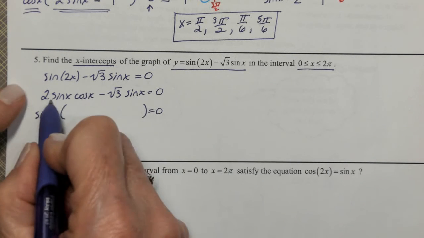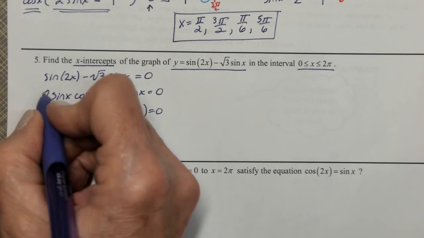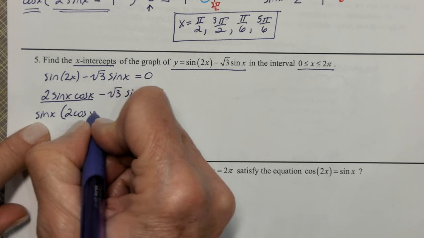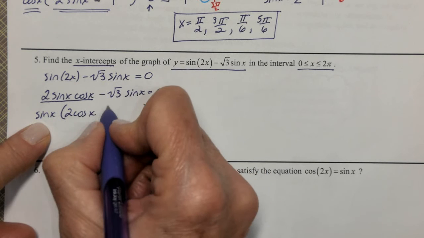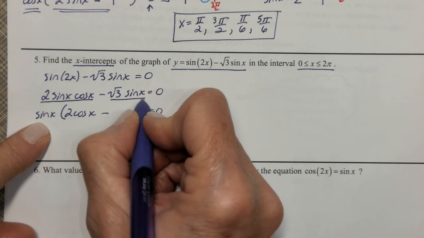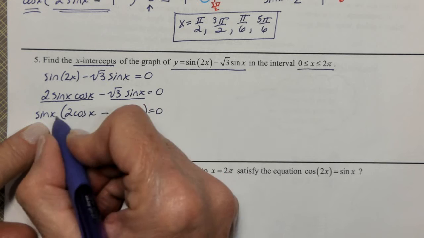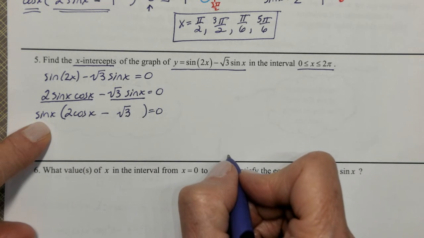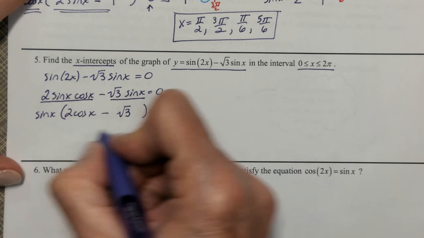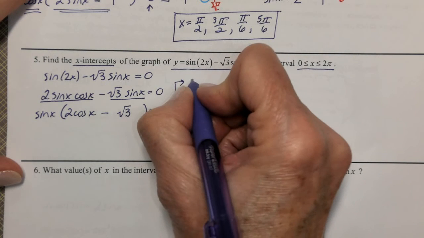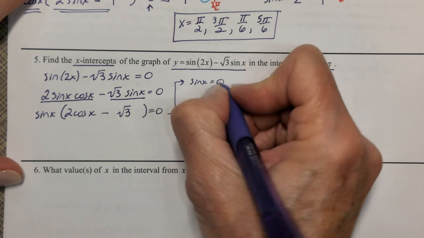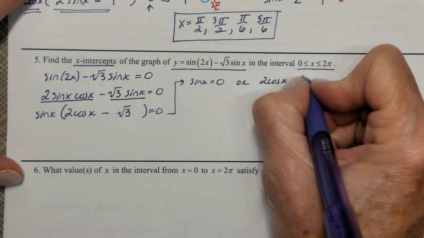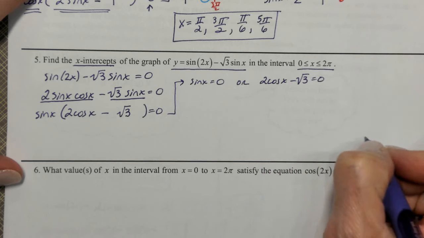So when I divide out a sine x, I'm left with 2 cosine x minus, now I have square root of 3 sine x, I'm dividing by sine x, and I'm left with just that square root of 3. So I have either sine x is 0 or 2 cosine x minus square root 3 is 0.